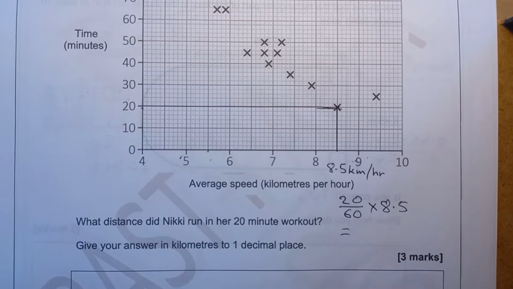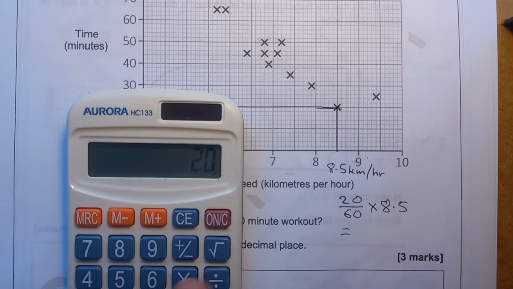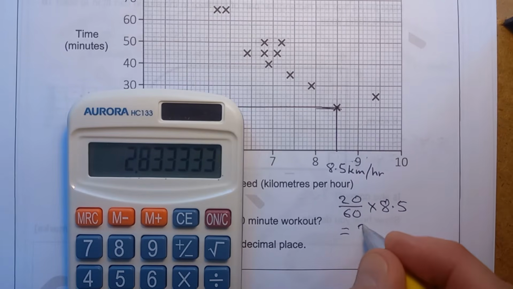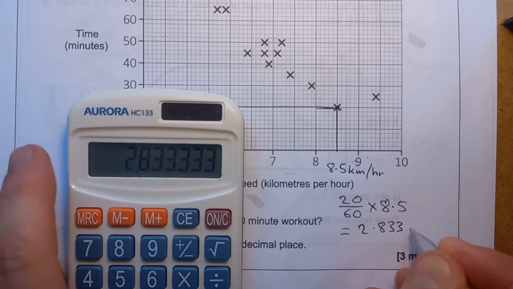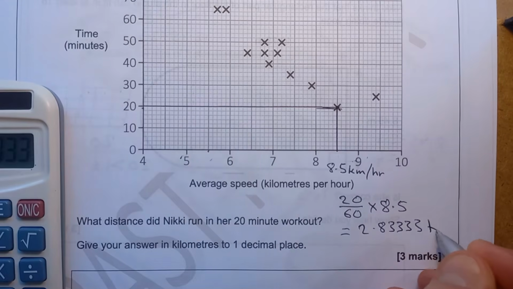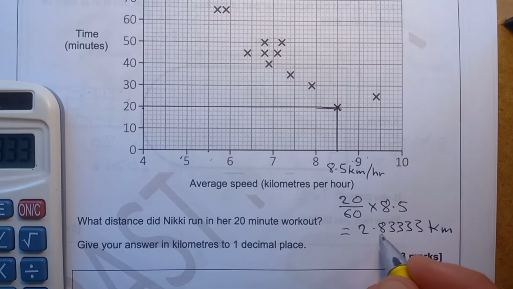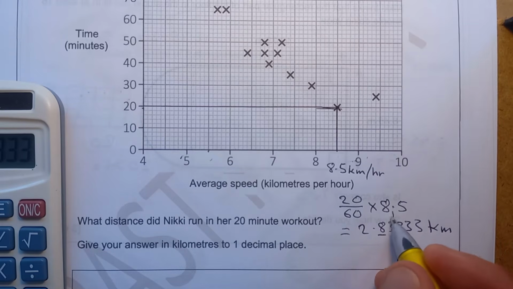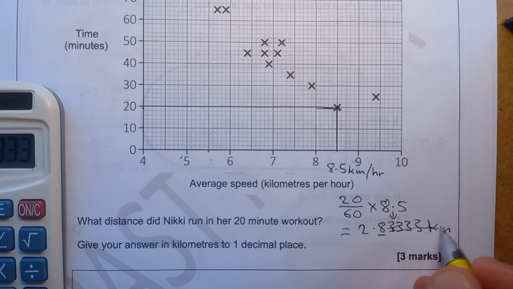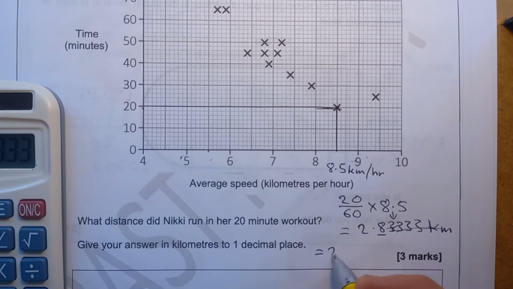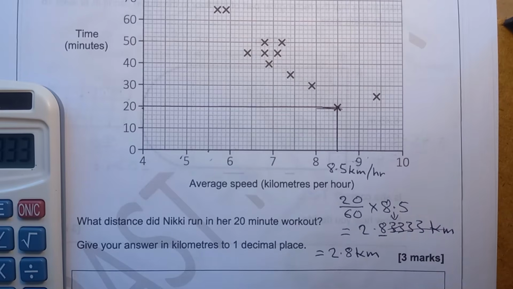So if we multiply that all out, if we do the 20 divided by 60, that's a third. So a third of an hour times 8.5, and we get 2.83333. That's going to be kilometers. They want the answer to 1 decimal place. The next digit is less than 5, so we can forget about that. So it's just going to be 2.8 kilometers.